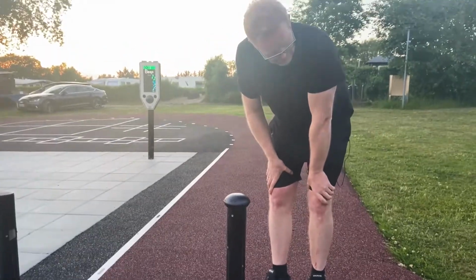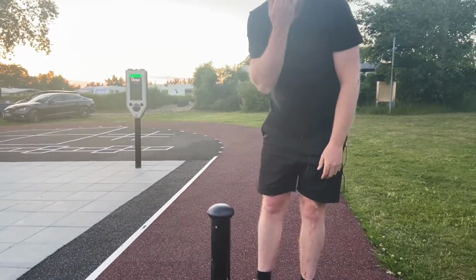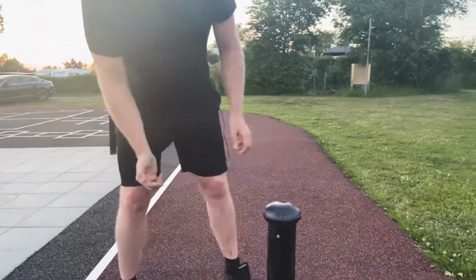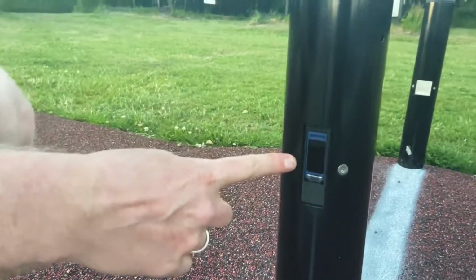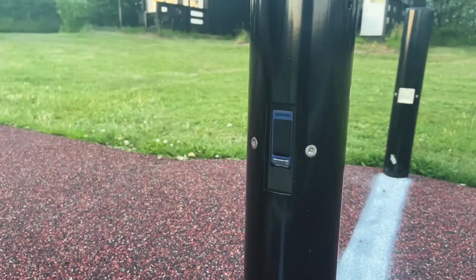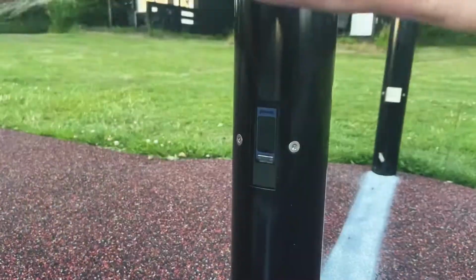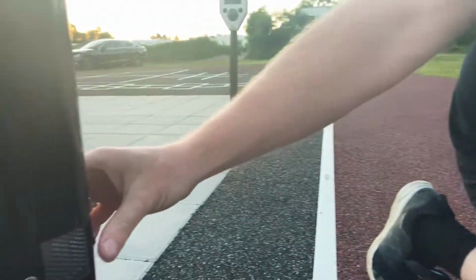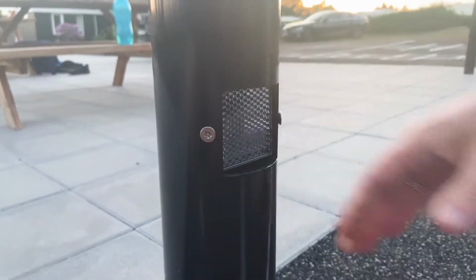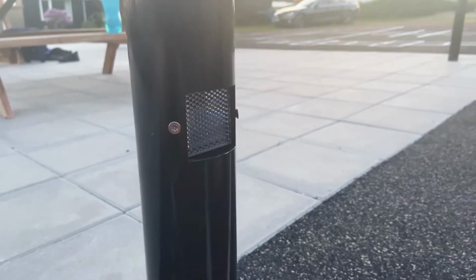Then the last piece I want to show you before we just start a game is that we actually have on the finish line here, we have a photo sensor. So when you cross the photo sensor here, and it has a reflector actually on the other side here, on the post here. So if you cross here, it can detect the time.